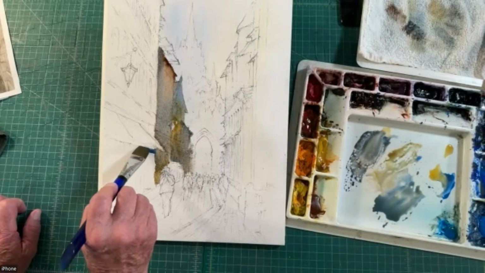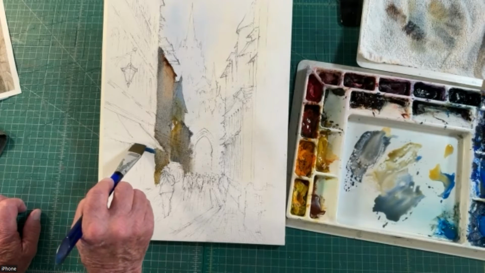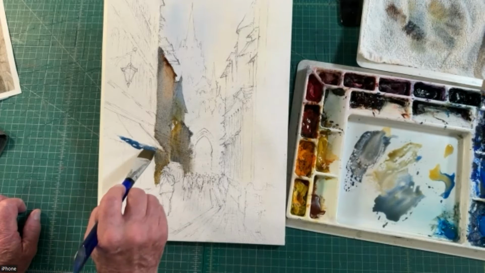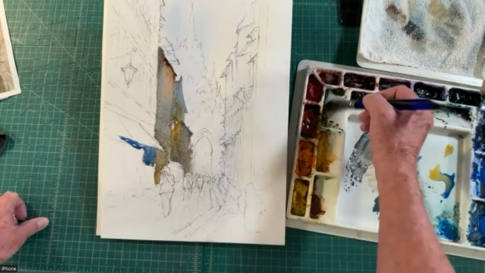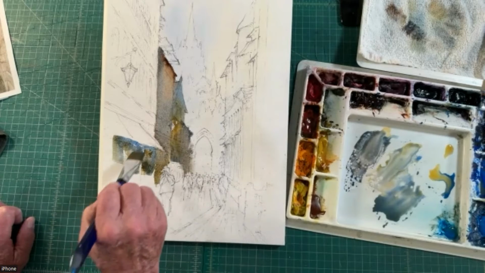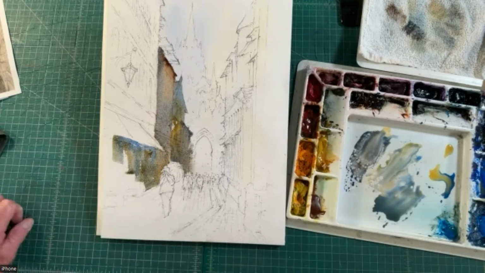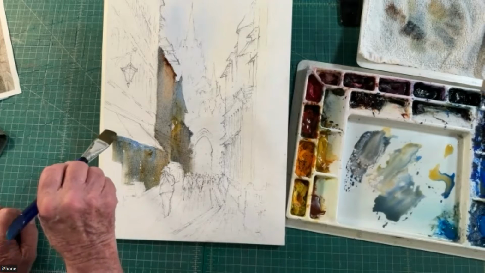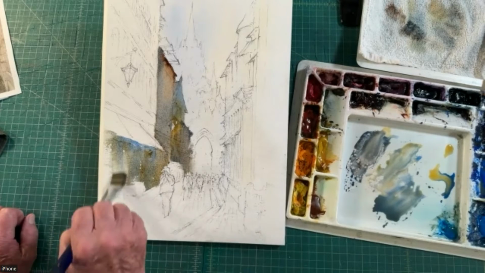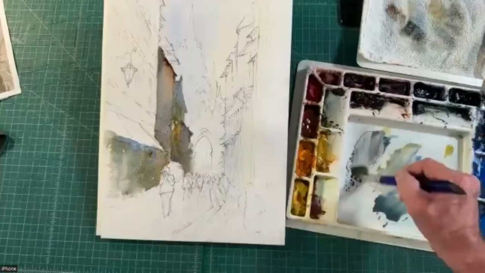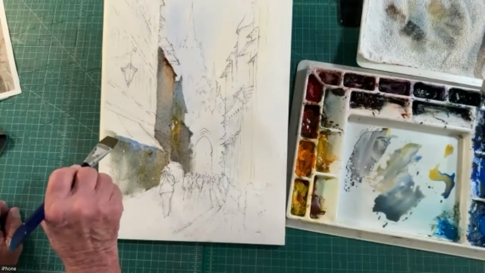So I'm going to get right underneath these awnings with some cooler color, using a little bit of cerulean, a little cobalt, and then pick up a little bit of that raw umber. And it's just a big mixture of color that kind of comes down through that shape. And I'm just using water on my brush to kind of accelerate the flow of that wash downward towards the base.